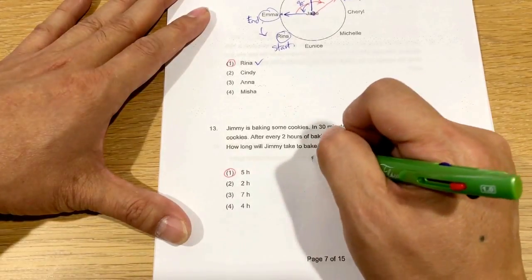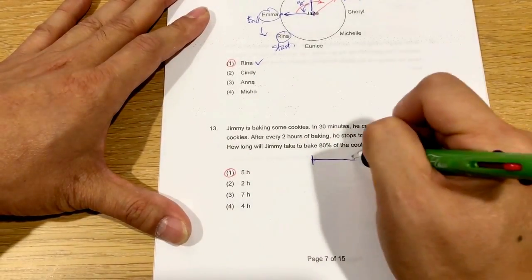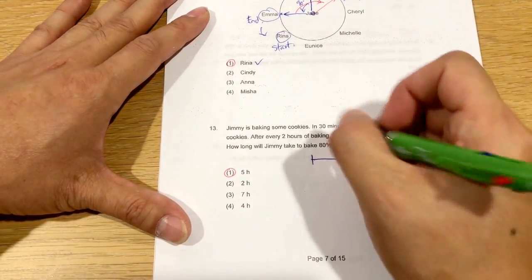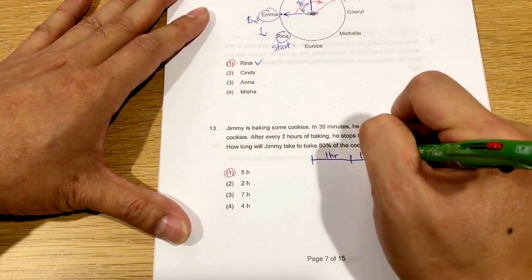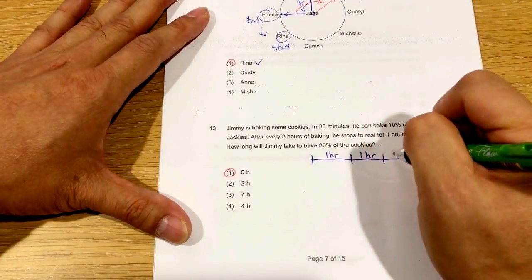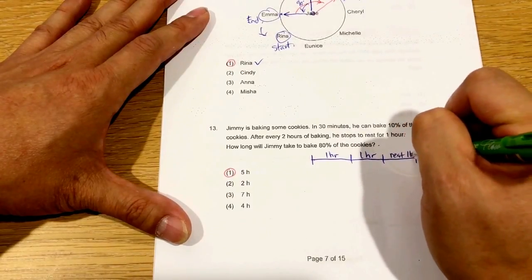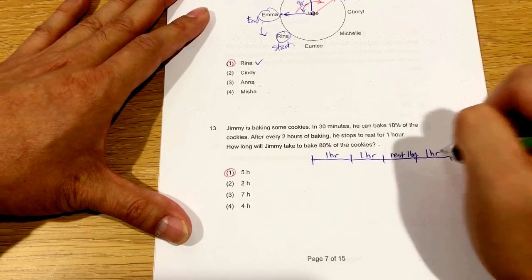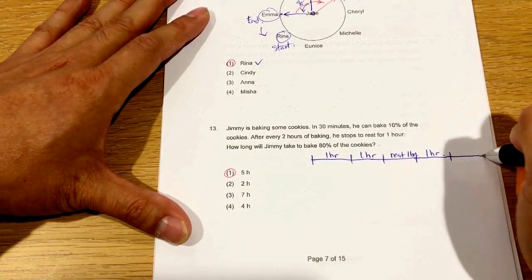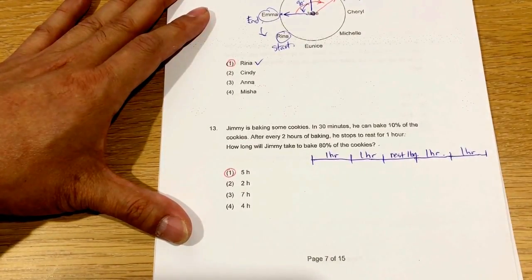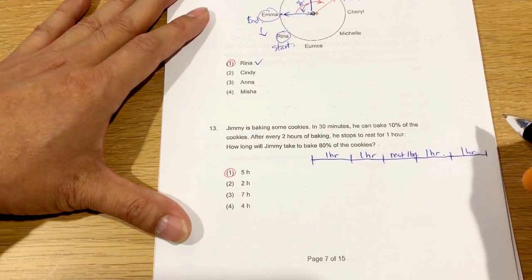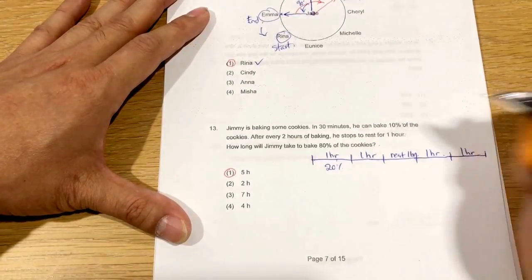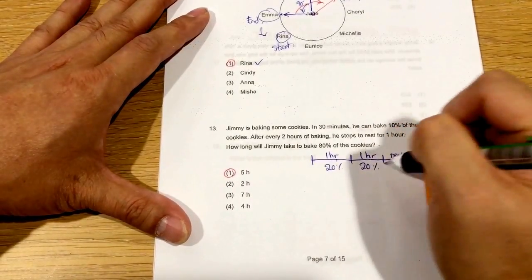Okay, so we have here, let's divide that into 3. All right, so that's in 30 minutes, this is 1 hour, this is second hour, right? And this is the rest for 1 hour. And after that, we'll do 1 more hour, and 1 more hour there. So let's see how many cookies he can bake. In 30 minutes, he baked 10%, which means in 1 hour, he bakes 20%. The next hour, he bakes also another 20%.